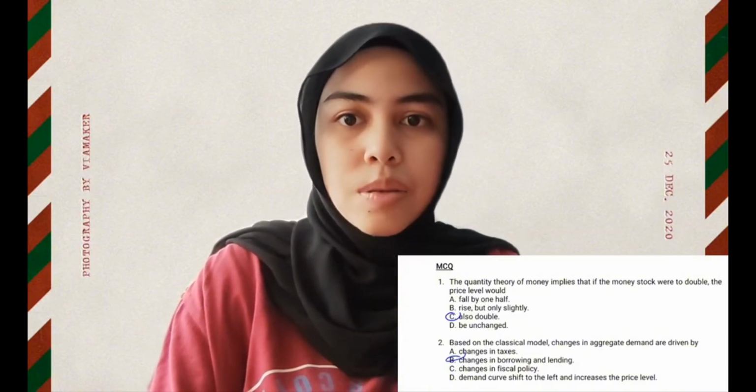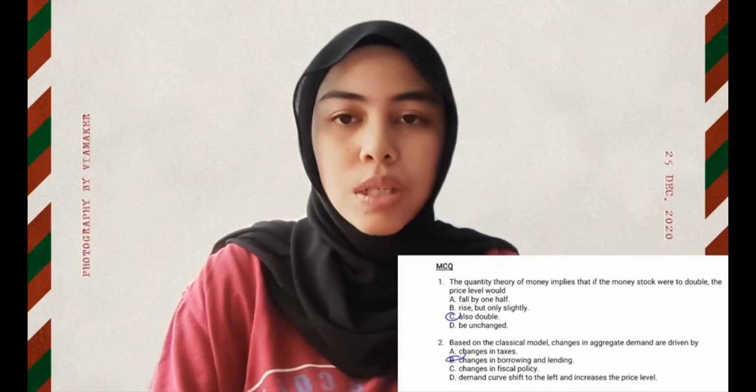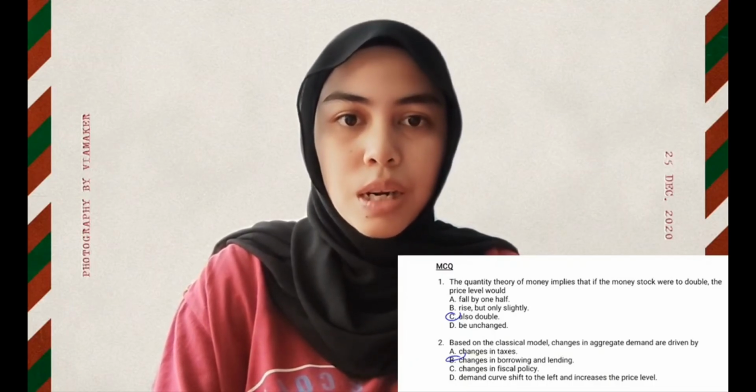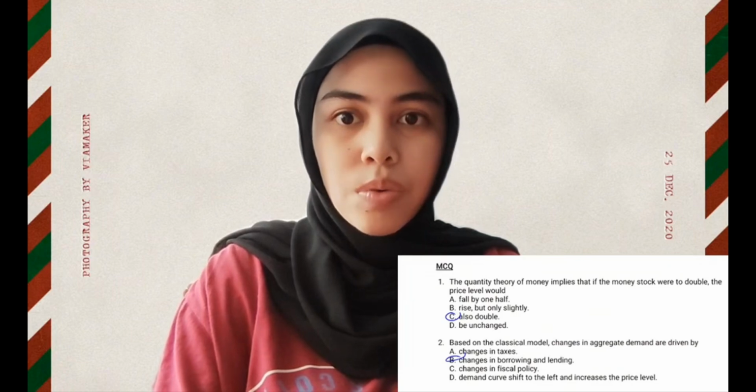Next, question number 2. Based on the classical model, changes in aggregate demand are driven by... The correct answer is B, changes in borrowing and lending. And the explanation: in the classical economic model, aggregate demand is primarily determined by the quantity of money and velocity of circulation, which are influenced by financial market activities such as borrowing and lending.